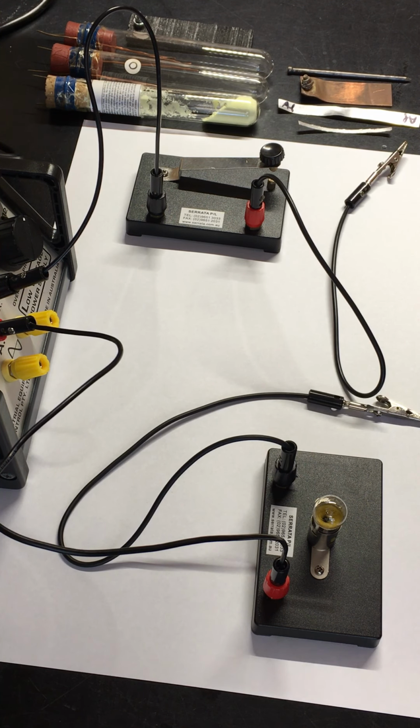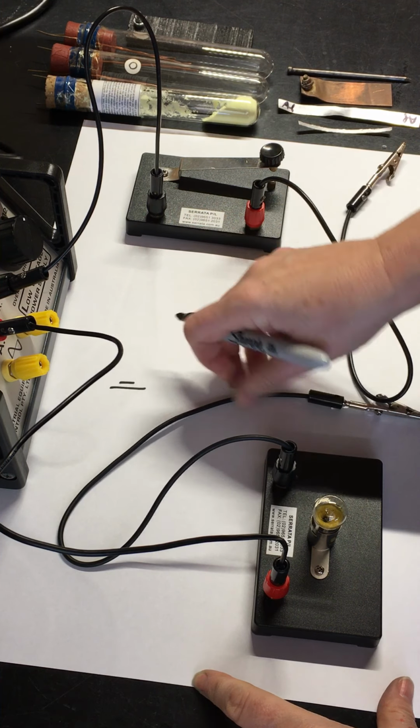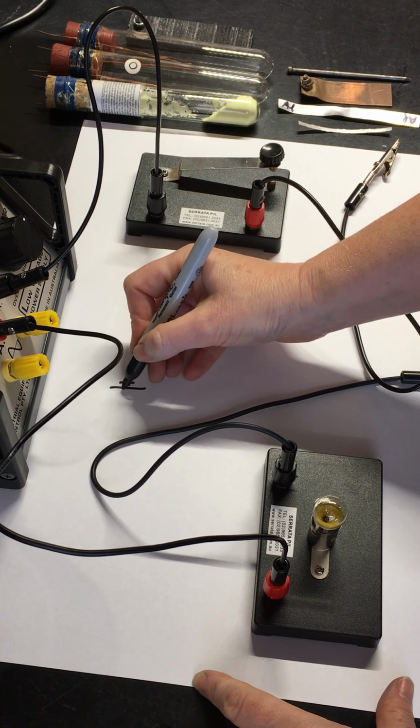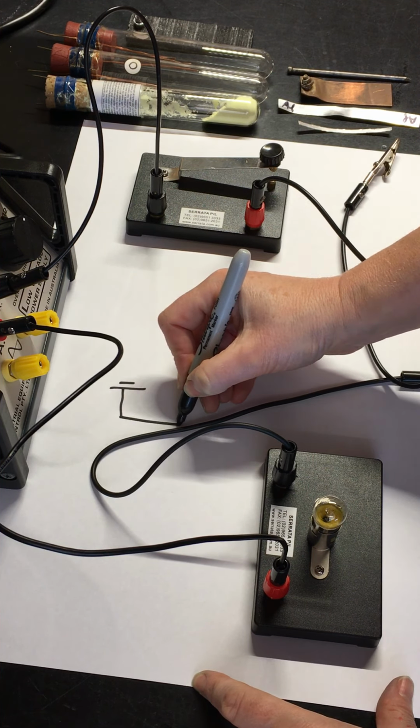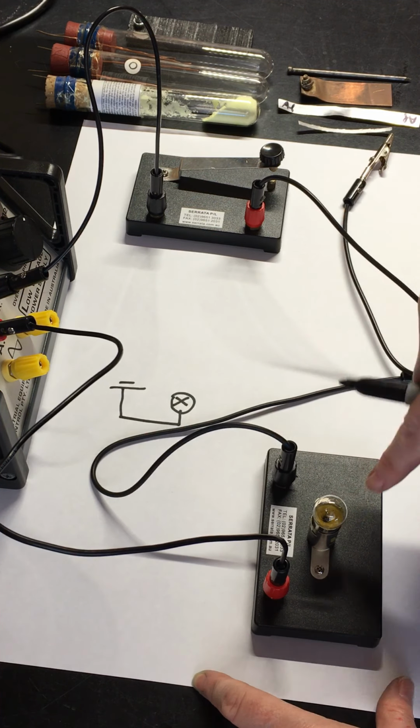We're going to have a look at the conductivity of elements. So we've set up an electrical circuit to match the one in your diagram. We have a 12-volt power supply, which is connected by this wire to a globe.